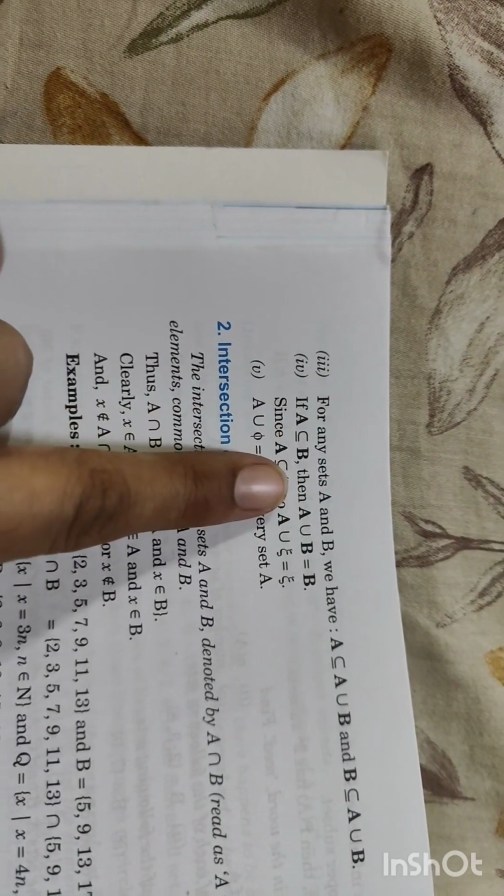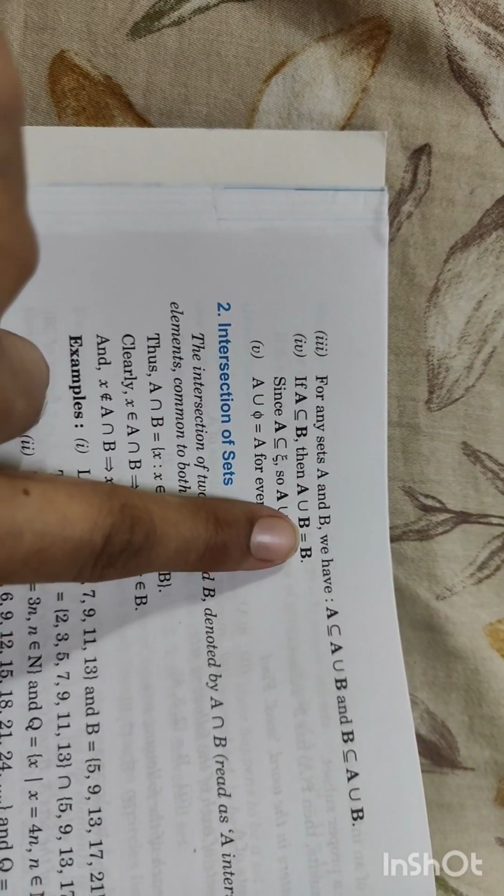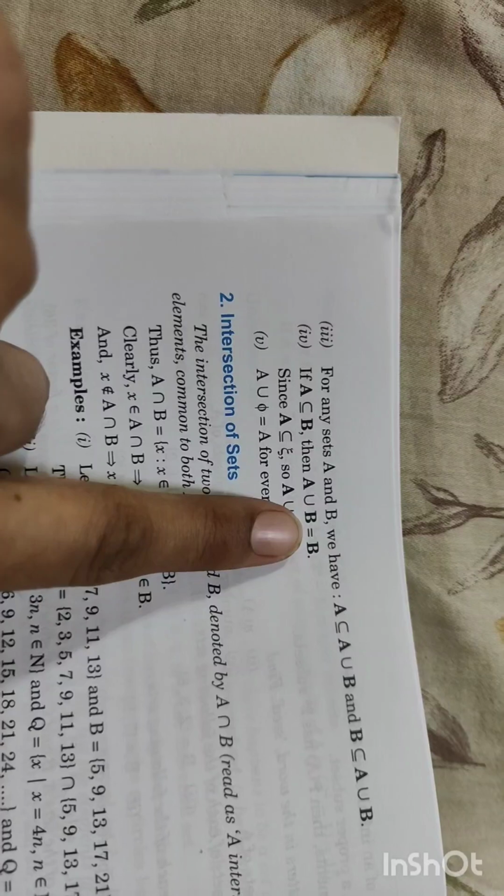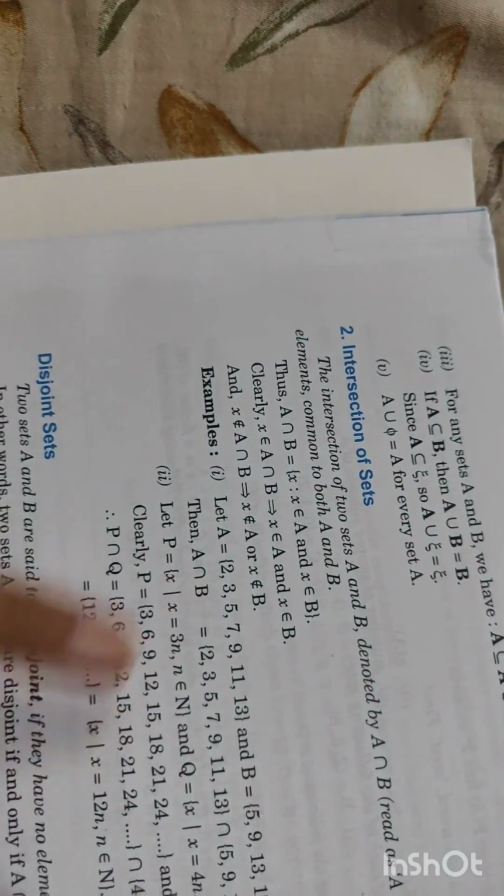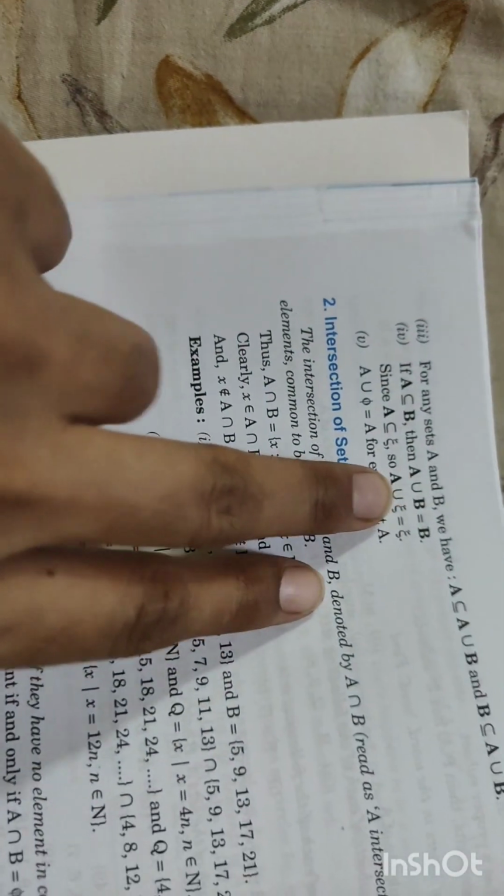Now if A is a subset of B, then A union B is equal to B. Okay, why? Because A is a subset of B, A has some elements of B. Therefore A union B is equal to B.